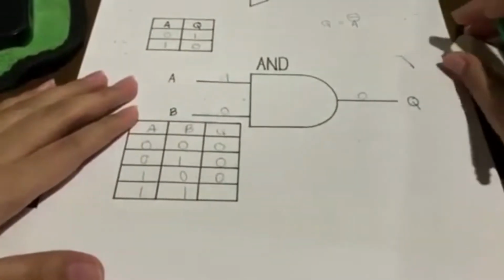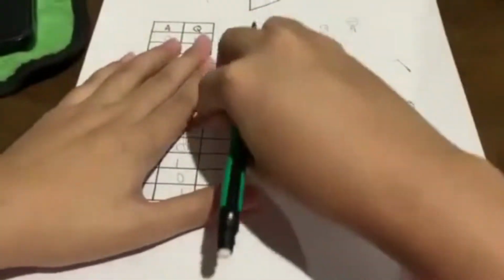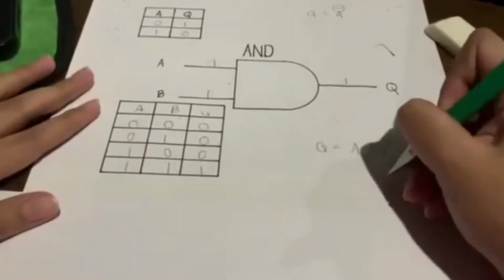So the only way we get 1 at the Q output is if we put 1 for both A and B. When we write this as a Boolean expression, it is Q equals A dot B, or A times B, or AB.